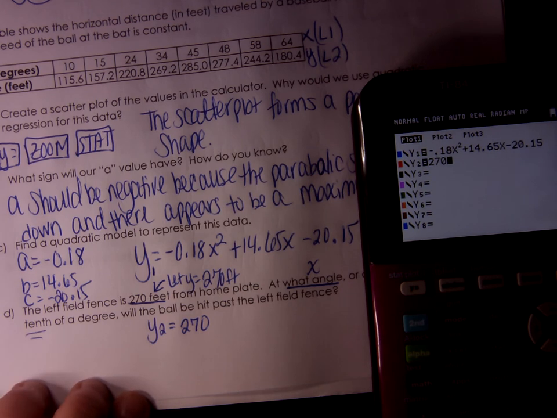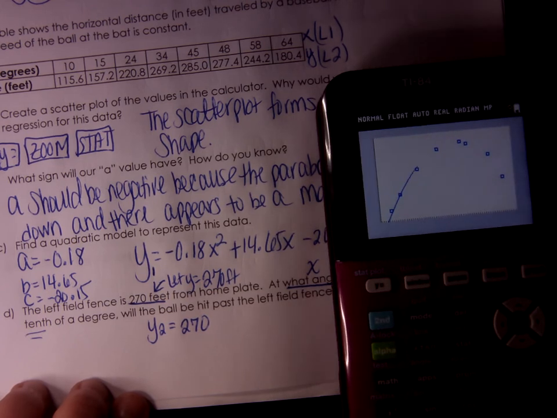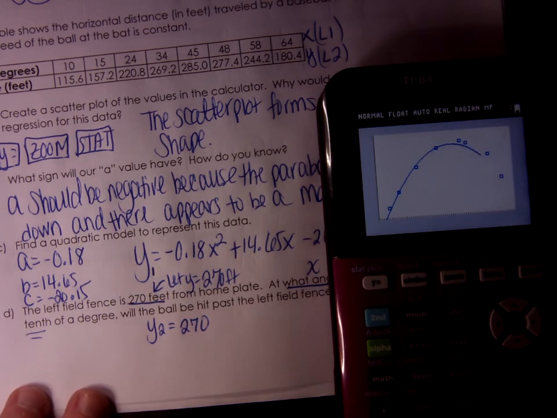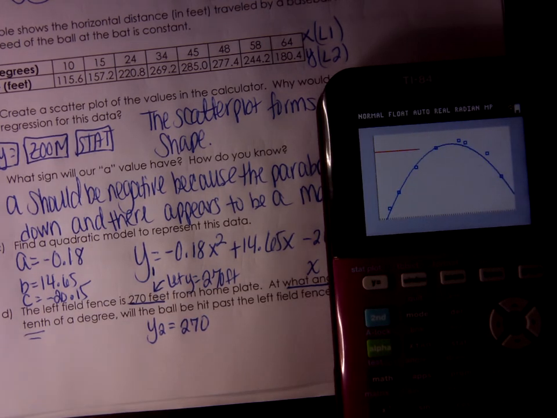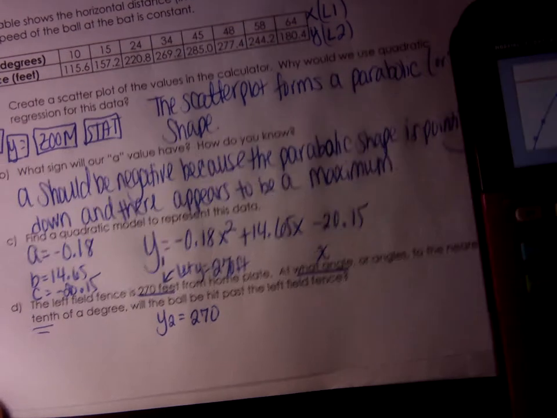And now I'm going to press graph. Don't press zoom stat again. You don't have to because it already should show that the model that we had was pretty close. This is a regression, so that means that it's not necessarily going to be perfect, but it's going to be really, really close. And then we have this line going straight across. So what we want to do is we want to identify the intersection. The intersection is going to provide us with our answers.